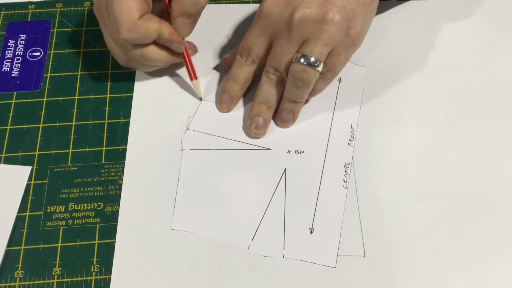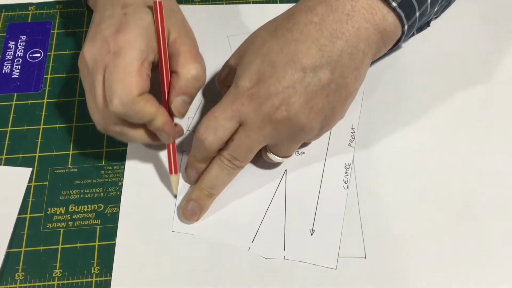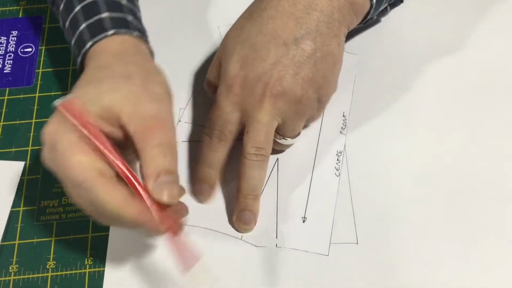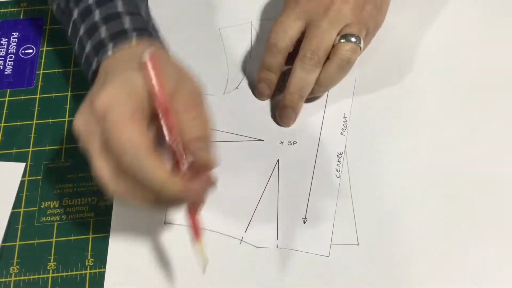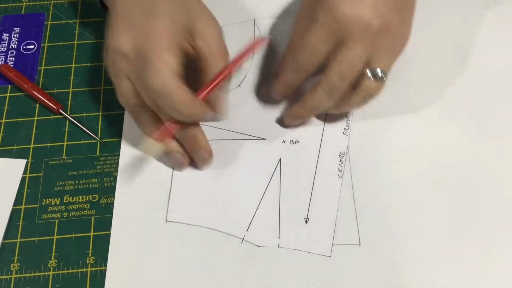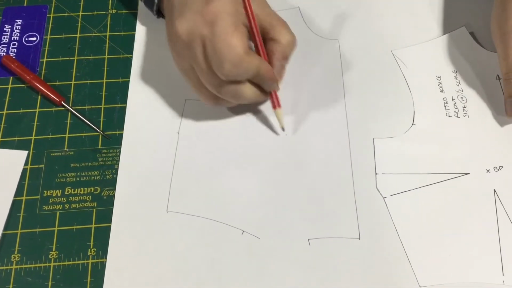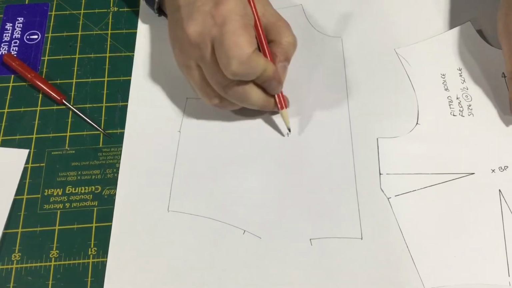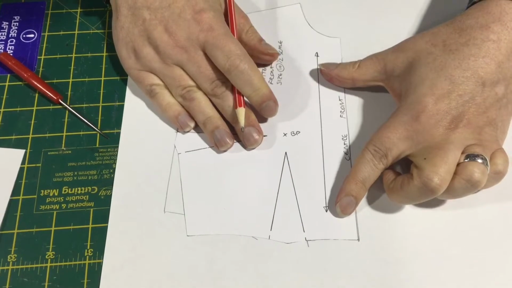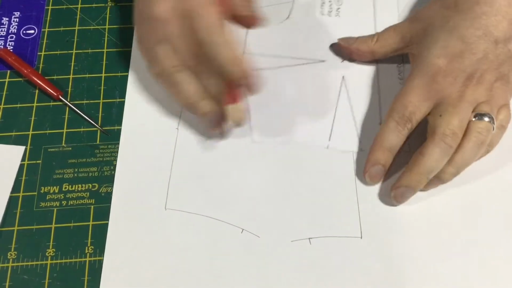So this bit here has stayed the same, this bit here has disappeared, and then we have to draw in the rest of our bodice, and we'll take this all the way down to here, and I'll just put in my bust point there, and you can see here we have the bust point and we have our new dart position here. Also, maybe just continue that down a little bit.